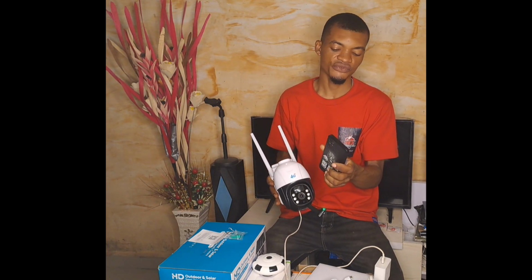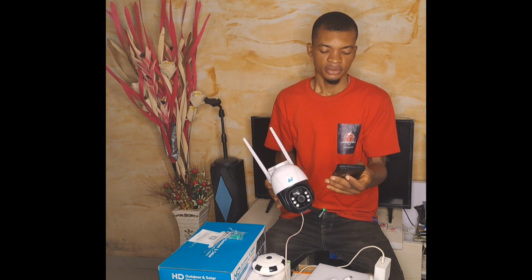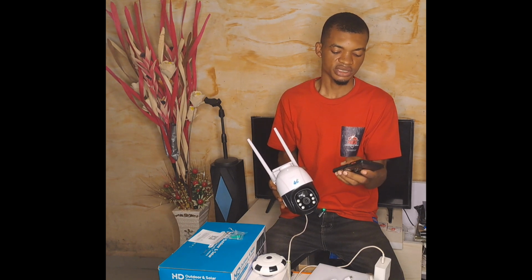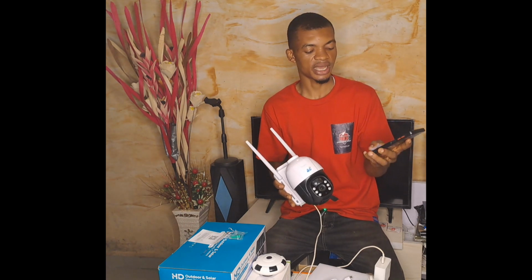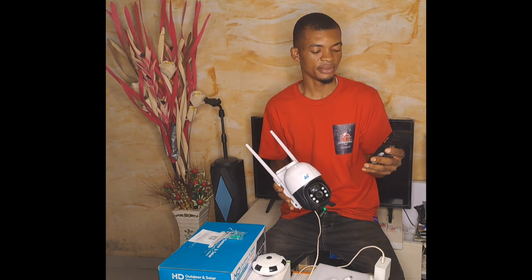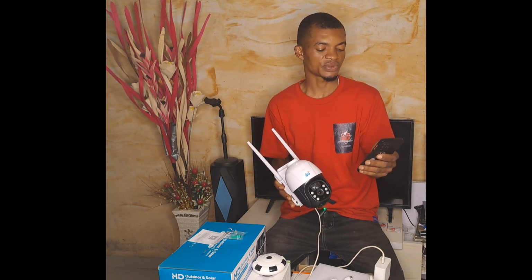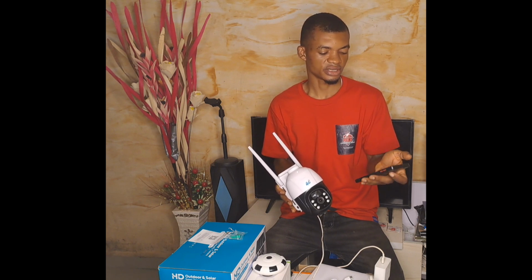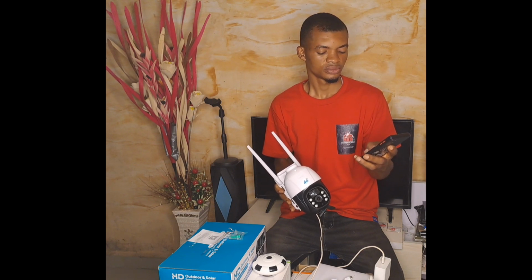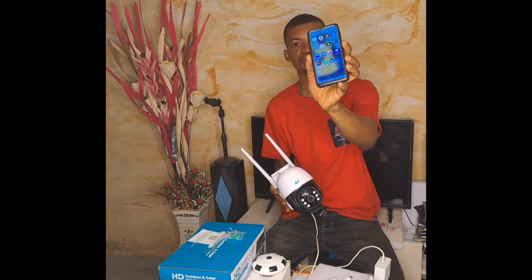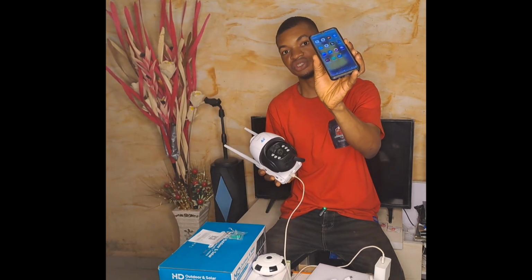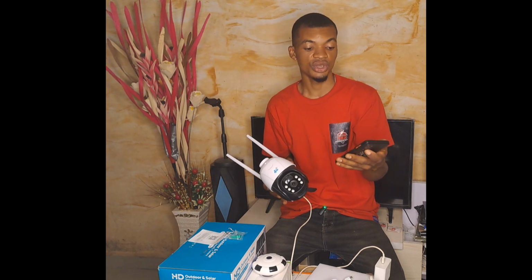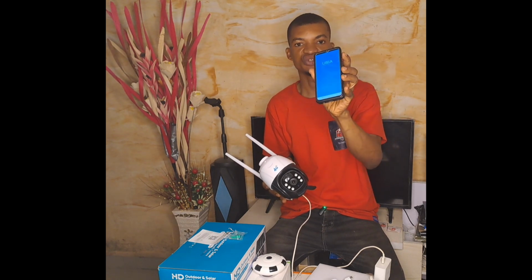Like this one now, I have my phone here, and this particular one is V380. But I have my Ubox app. I can open my Ubox app to access other cameras at a spot. See, this is Ubox. Though this one is using V380, I have my Ubox where I run other installations for other cameras. So if I turn on this Ubox, you can see it's opening.